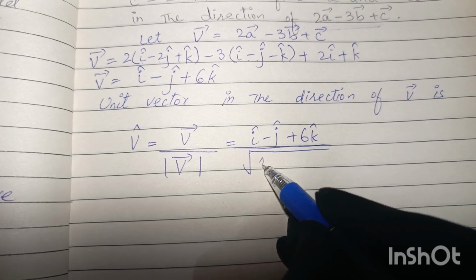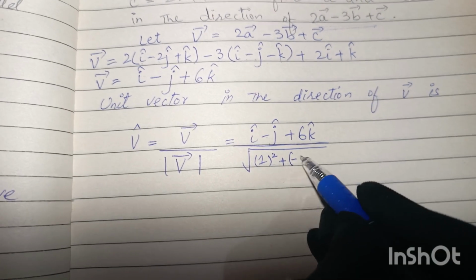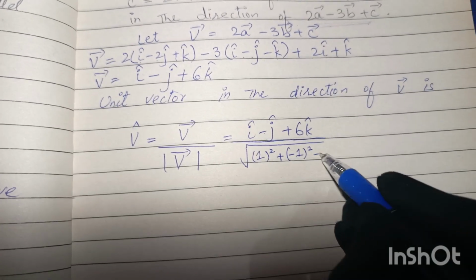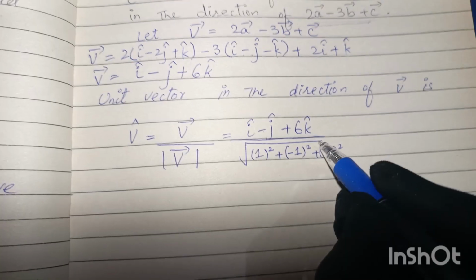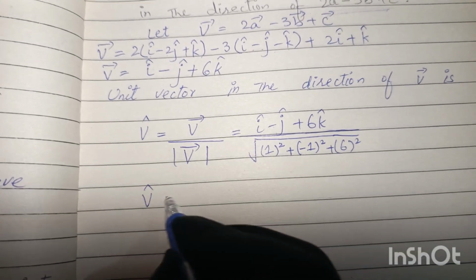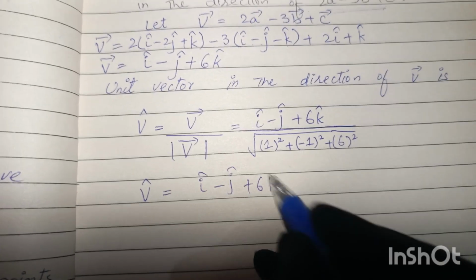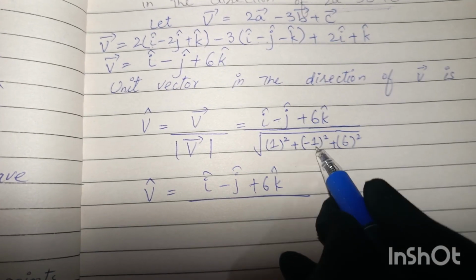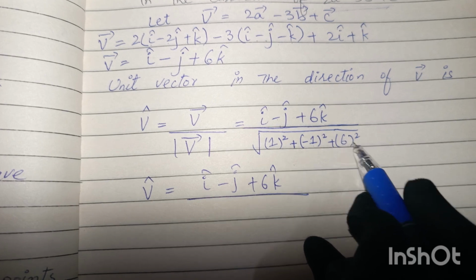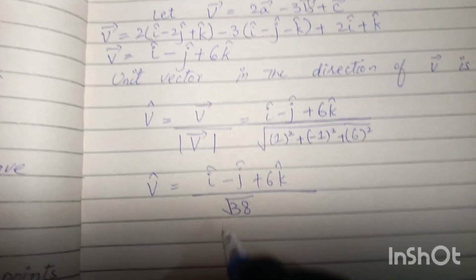So the square of the ith component plus the square of the jth component plus the square of the kth component, and the whole square root. After simplification we get i minus j plus 6k as it is, and 1 plus 1 is 2, 6 squared means 36, plus 2 is 38, square root 38.